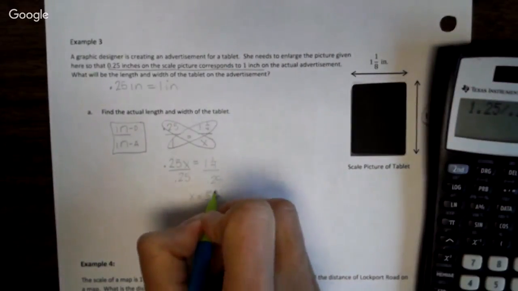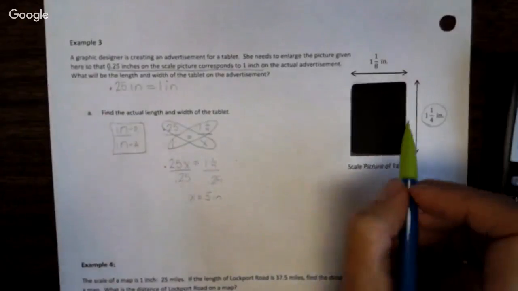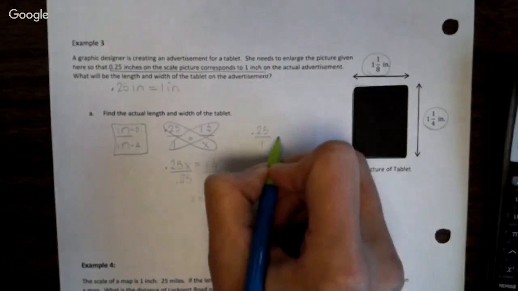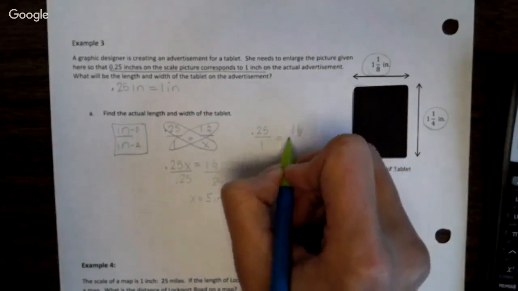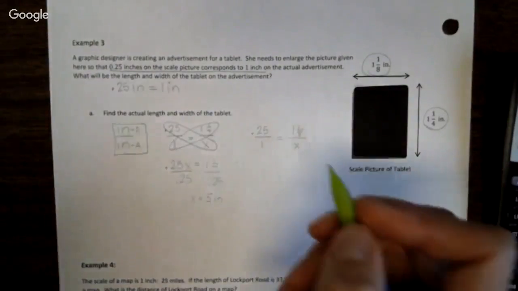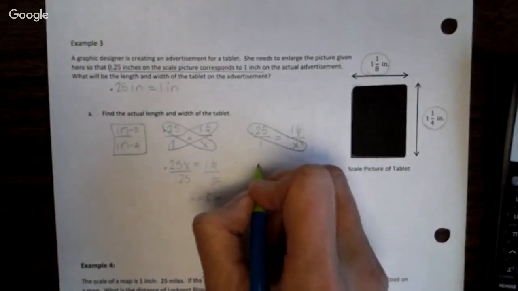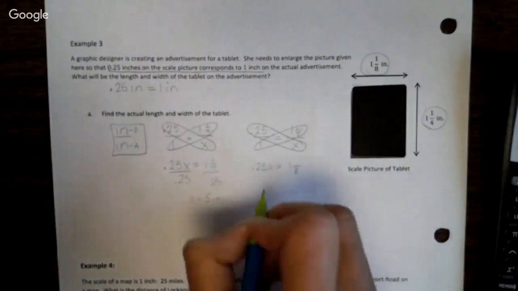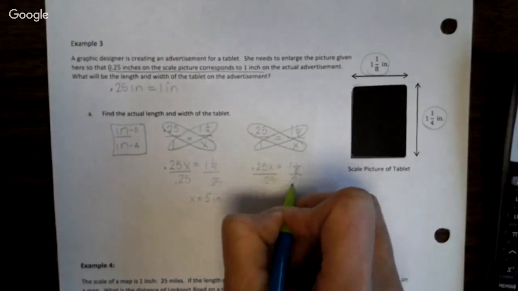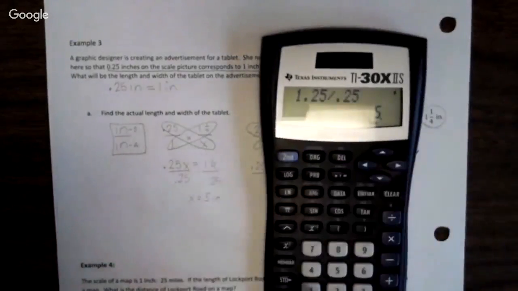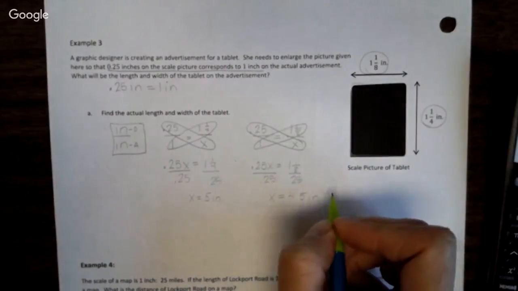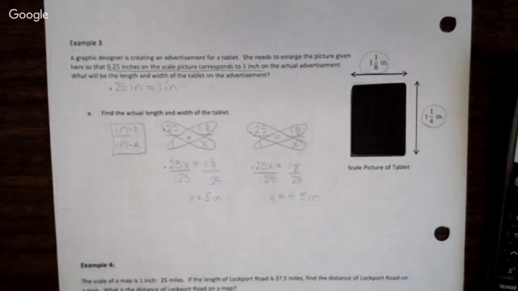So that's 5 inches. Now we're going to do the same thing, but with the 1 1/8, so we can find the other dimension. So our scale stays the same, 0.25 and 1. This time our dimension is 1 1/8, and we don't know how many inches actual drawing it is. So 0.25 times x is equal to 1 times 1 1/8. So divide both by 0.25. So x equals, let's do that in the calculator, 1 1/8 divided by 0.25 gives us 4.5 inches. So the actual dimensions, the length and width, are 5 and 4.5.